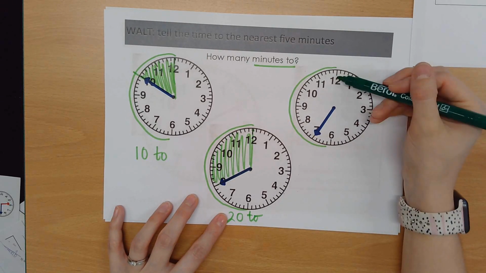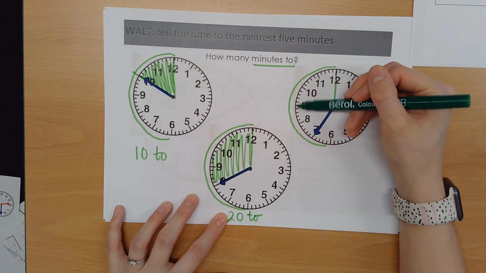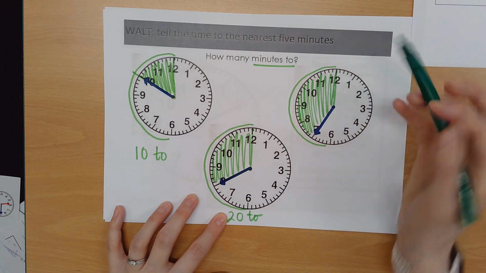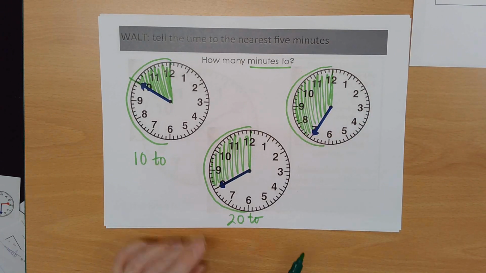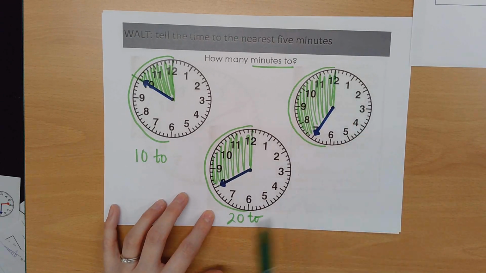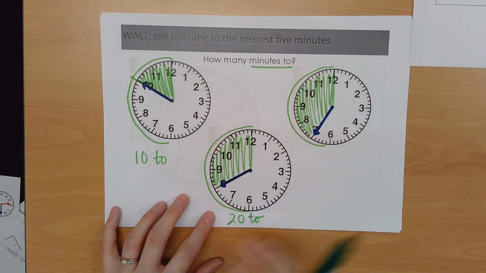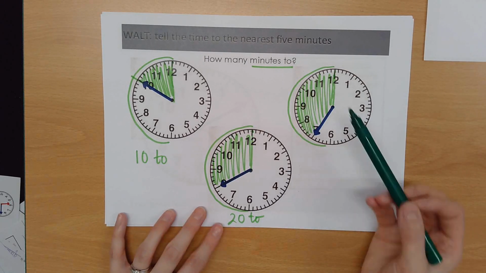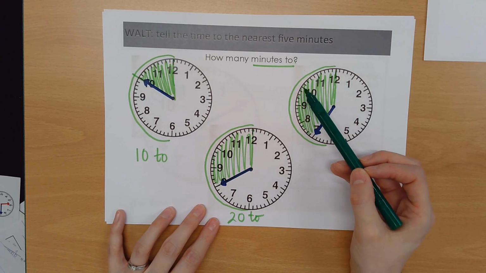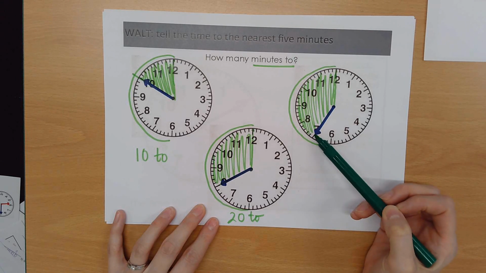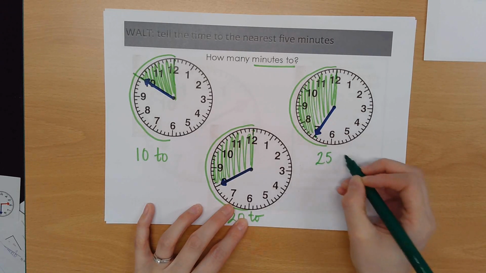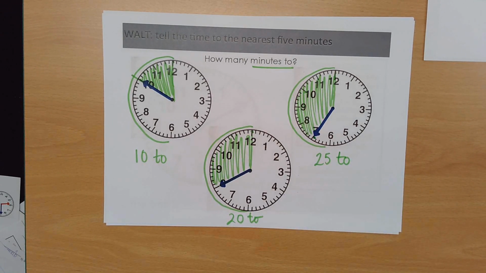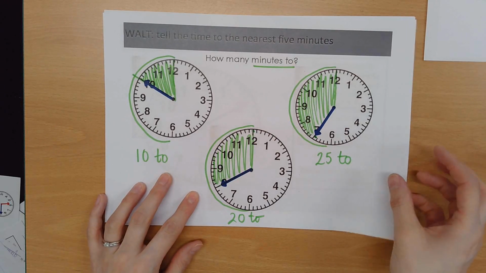Okay, let's look at one more. So I'm just going to shade that in to help you. Can you at home start at 12 and count how many minutes that is in your 5? Starting at 12, off you go. Okay, let's have a look together. 5, 10, 15, 20, 25. So say out loud, how many minutes to 25 to? Okay, fantastic. So now we've got a bit more on the hang of that.